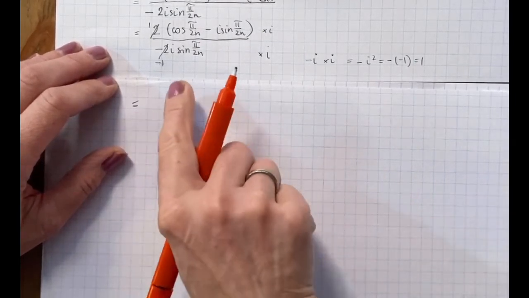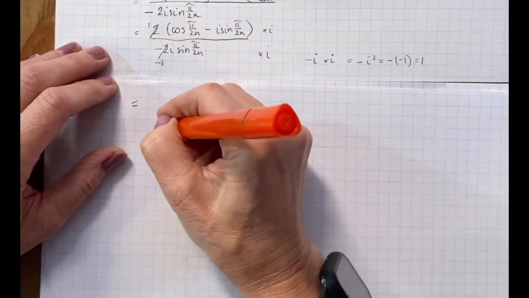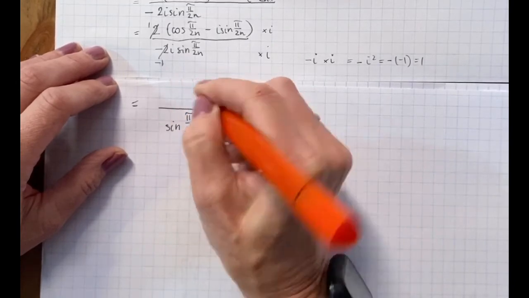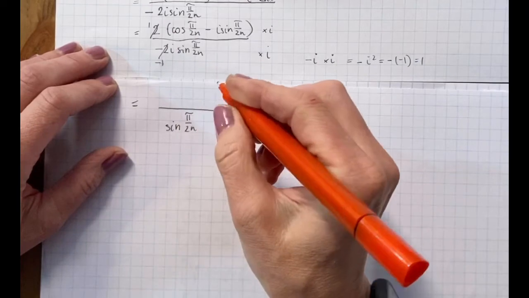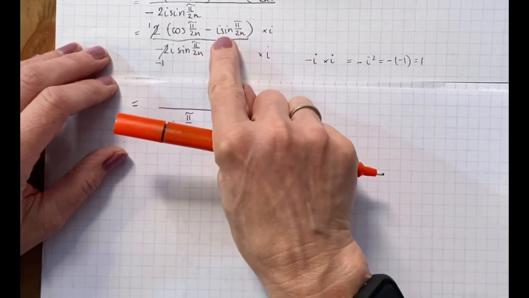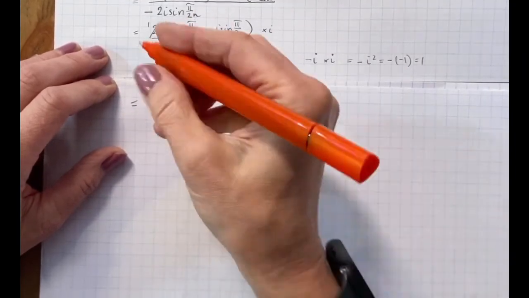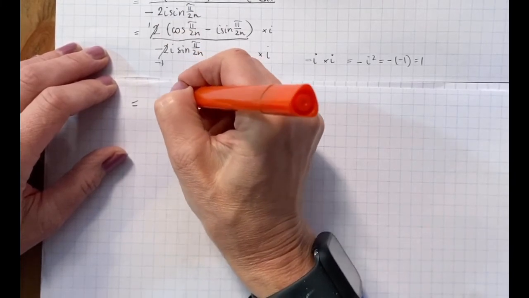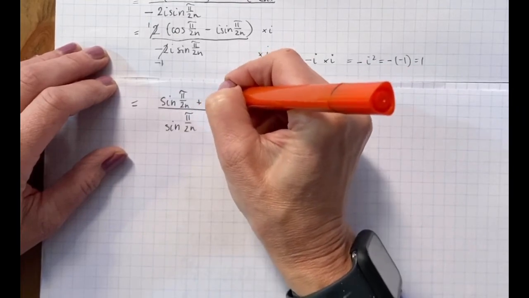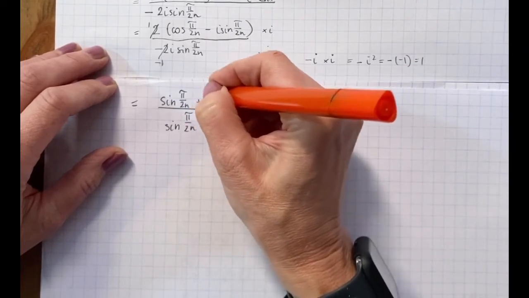So in the denominator we are going to have minus i squared, so that will go to 1 sine pi over 2n. And in the numerator you will have i cos pi over 2n, and then again minus i squared sine pi over 2n. So minus i squared will go into a positive sign, so I'll put the sine first. Sine pi over 2n plus cos pi over 2n with an i.